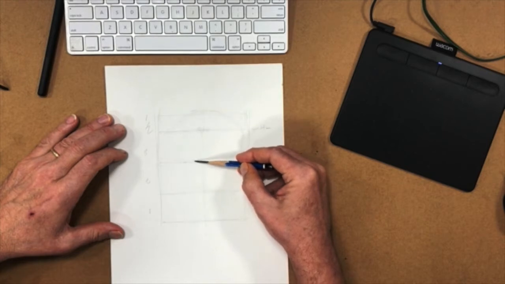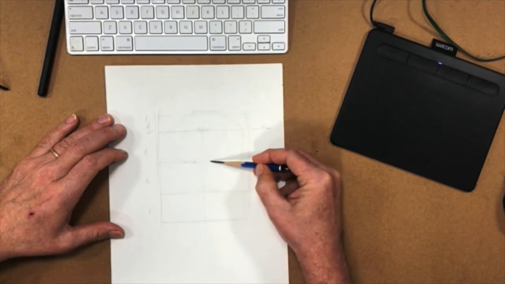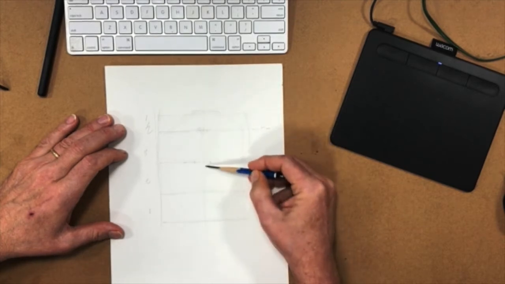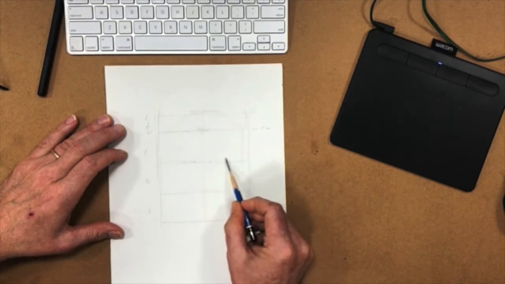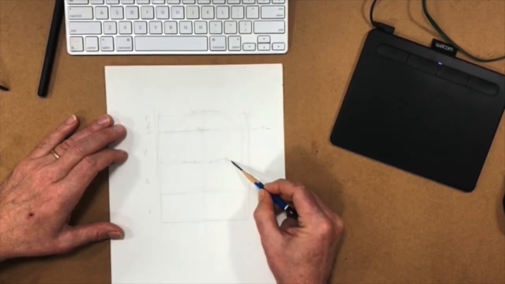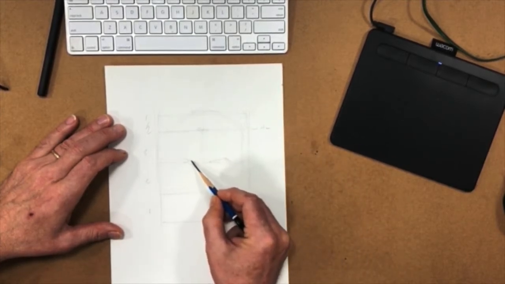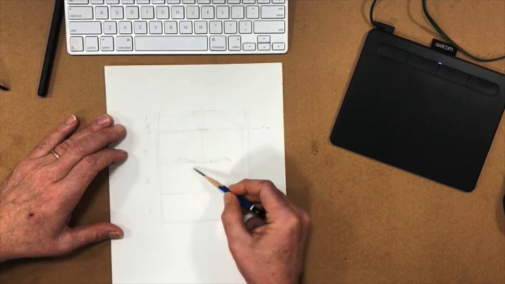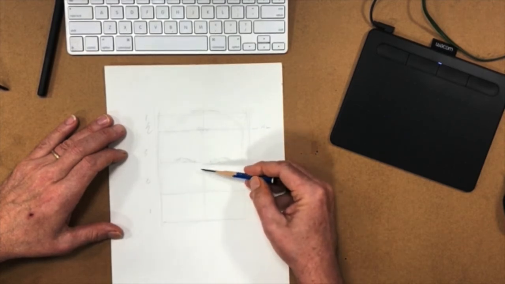What we can do is when you put that center line in, that's where you're going to be able to show how far out you have to go with your eyebrows. Okay, so we're going to do this guy relatively the same way.